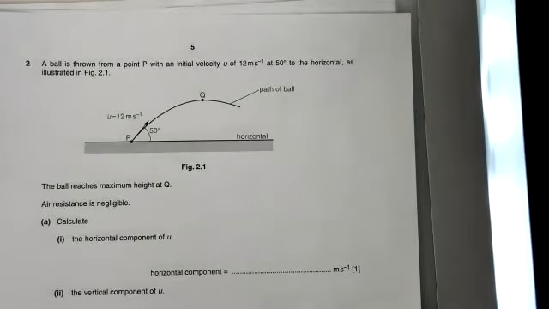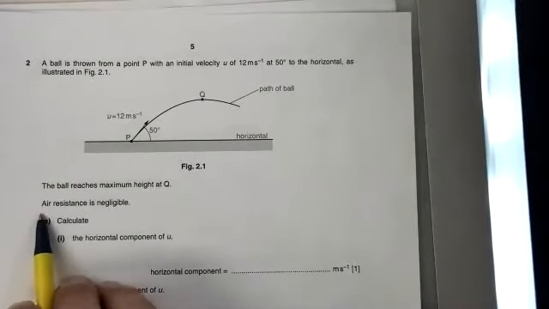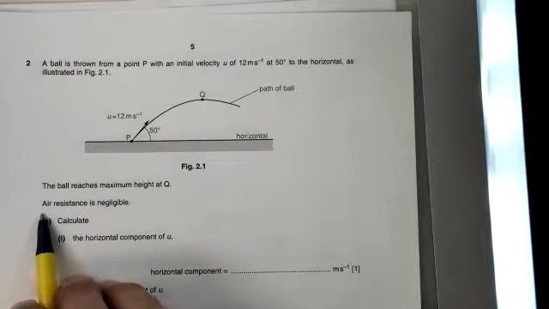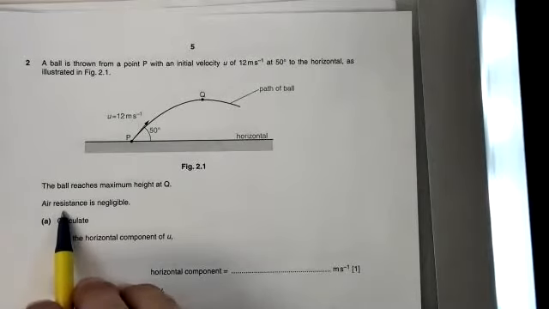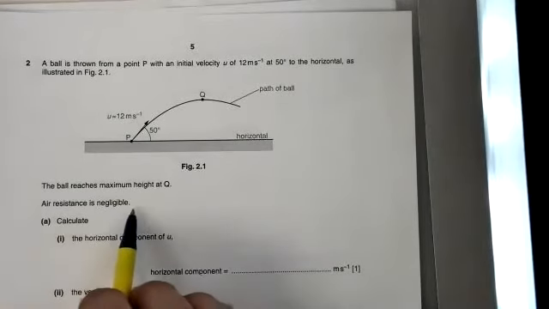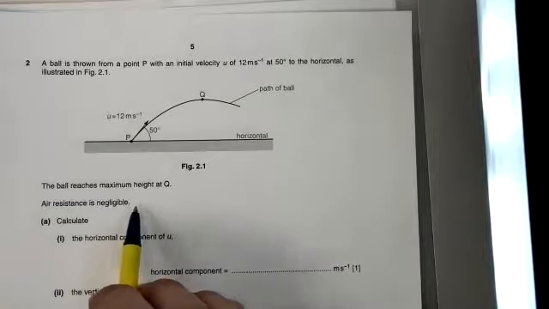All right, the question reads: a ball is thrown from a point P with an initial velocity u of 12 meters per second at 50 degrees to the horizontal, as illustrated in figure 2.1. The ball reaches maximum height at Q. Air resistance is negligible. So the force of drag, the force that air exerts on an object, we're neglecting. That's just negligible for this one.